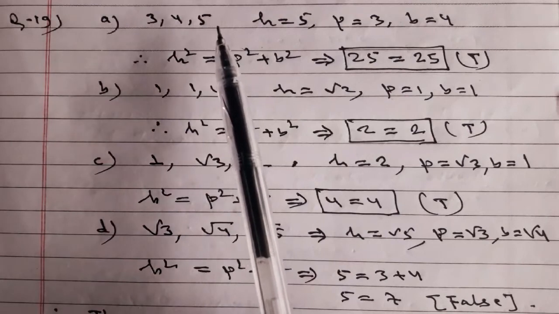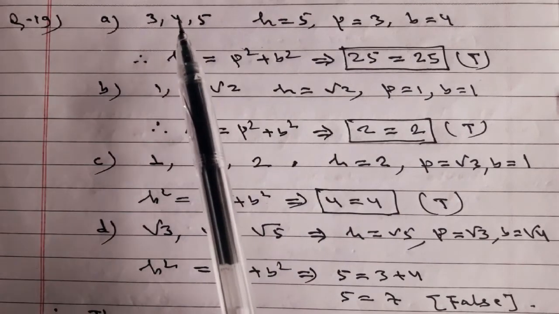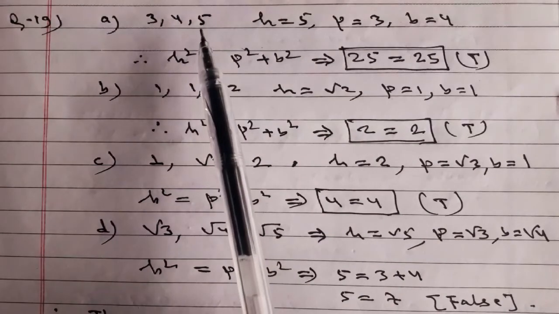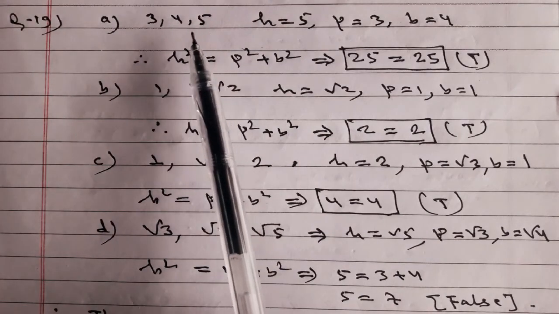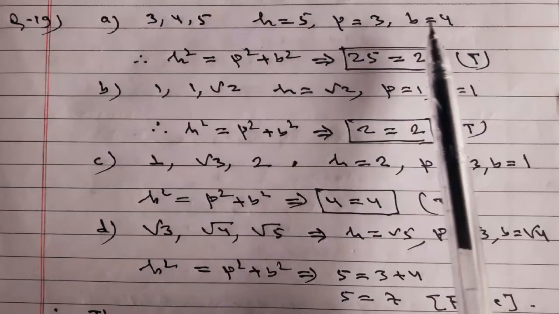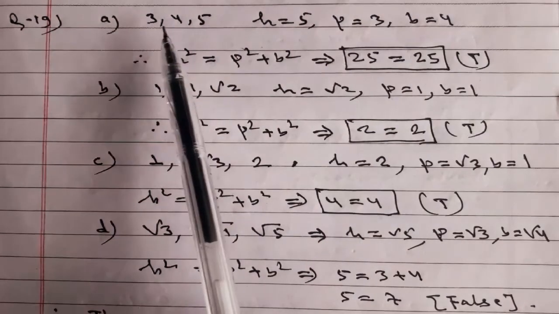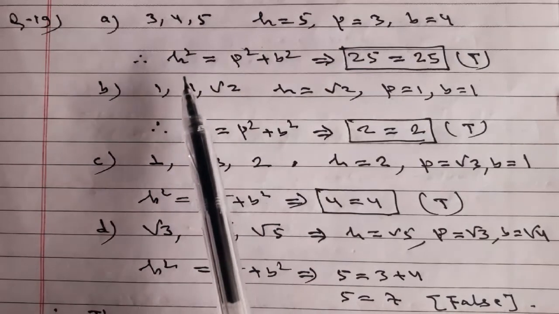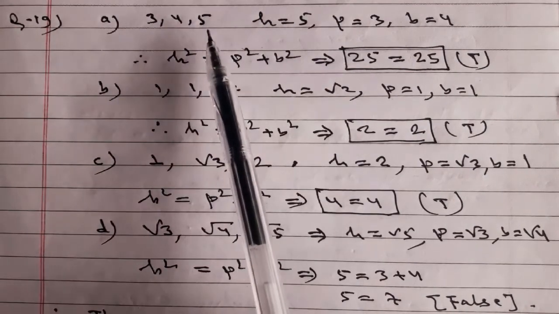The longest side, according to the rule, in case of a right angle triangle, is the hypotenuse. So we can take 5, which is the greatest number, as the hypotenuse, and the other two numbers we can take as perpendicular and base. Applying h square is equal to p square plus b square.